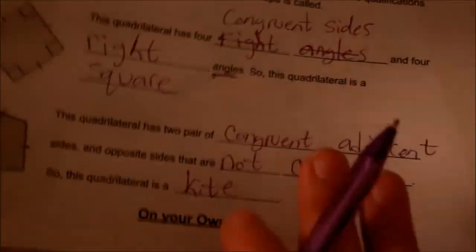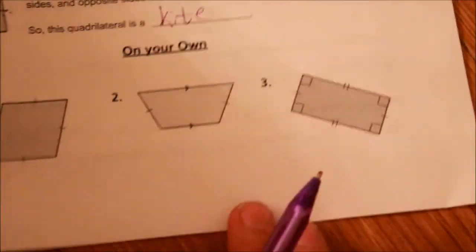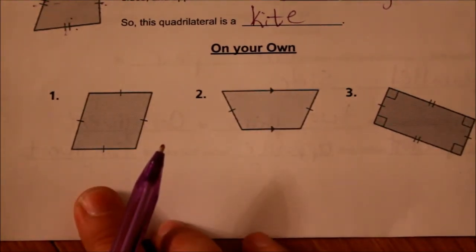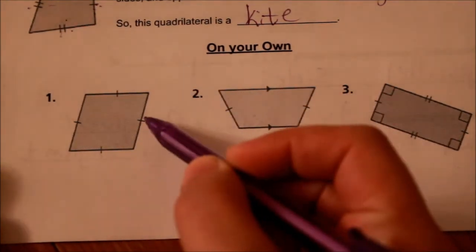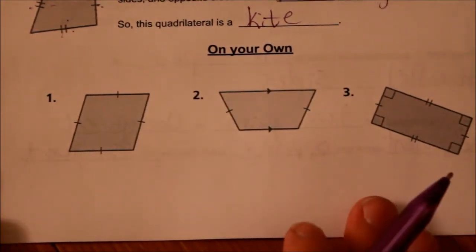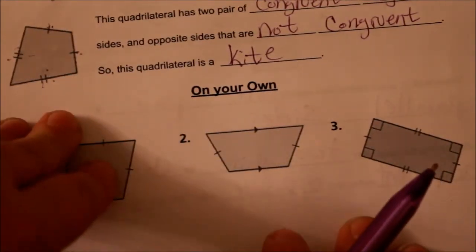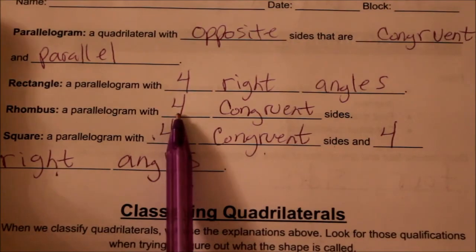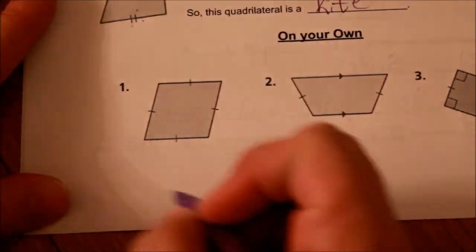All right, ladies and gentlemen, I am now going to go over all of the on your own problems from today. This first one, we were asked to classify. We're just classifying the quadrilateral based on what we know. This first one, these tell me that I have 4 congruent sides. I'm going to look through what I have, and I see that the definition with 4 congruent sides is a rhombus. This shape right here is a rhombus.